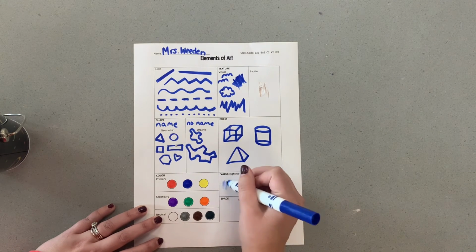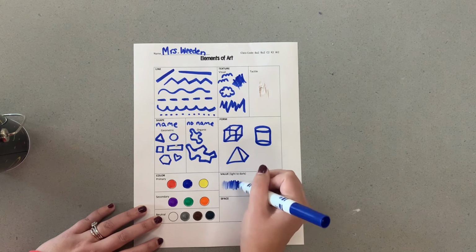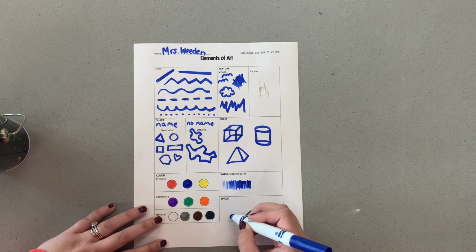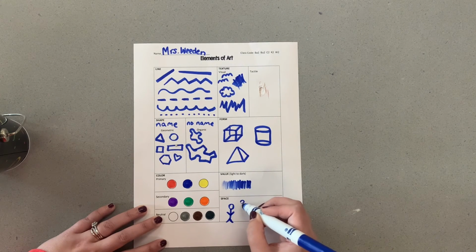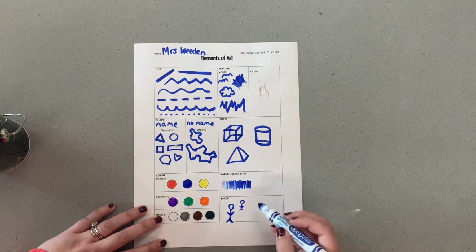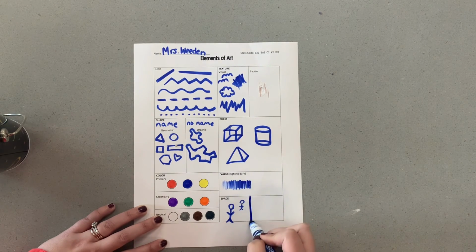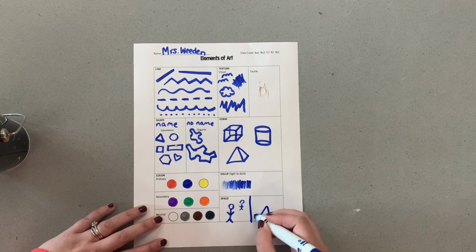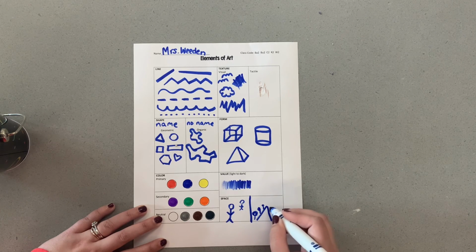For value, you're showing a color going from light to dark or dark to light, so don't push very hard with your pencil or your crayon, and then push a little bit harder. For space, it depends on how big something is. So if something is closer to you, it's going to be a little bit bigger. If it's further away, it's going to be a little bit smaller. So I'm going to draw two different examples here. You don't have to draw both. You can just draw one. So I drew two people, or you could do this example where it's kind of like it's supposed to be a road or a sidewalk, and then I'm drawing some trees on the sides, and the ones that are closer to me are bigger, and the ones that are further away from me are getting smaller.